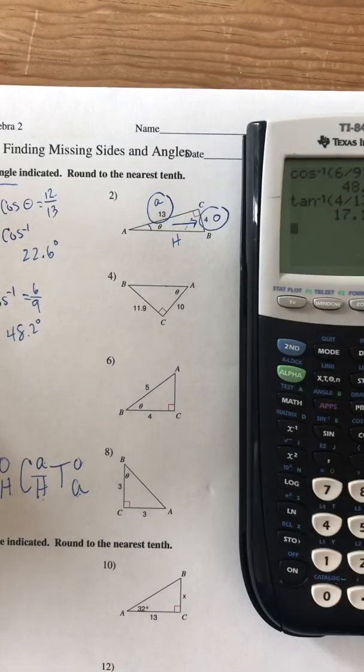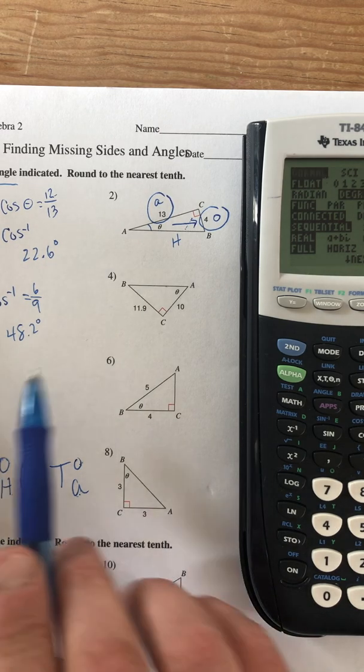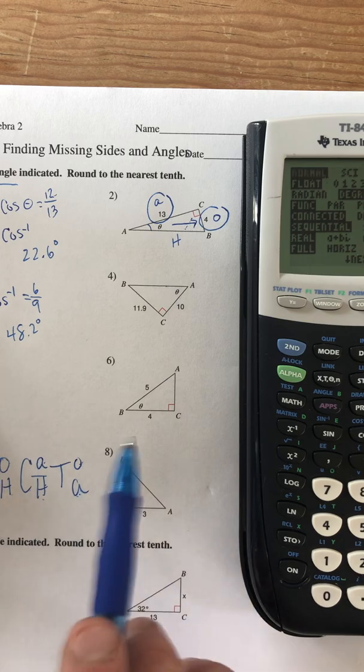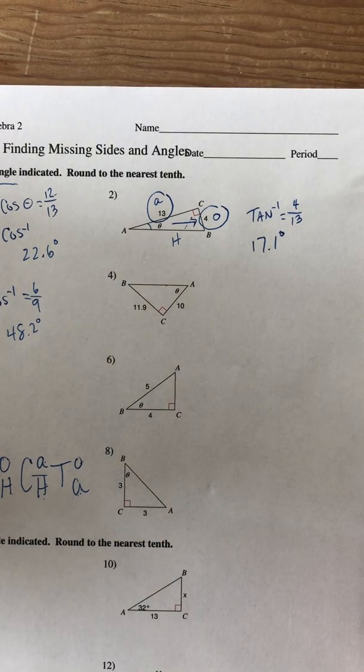One more thing, make sure you go to mode and make sure that you are in the degree mode when we're doing trig, all right? Finish 4, 5, 6, 7, and 8 for the missing angle worksheet, all right?